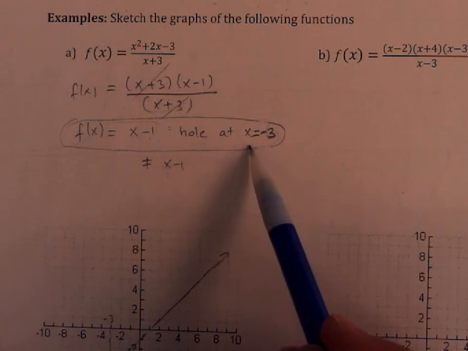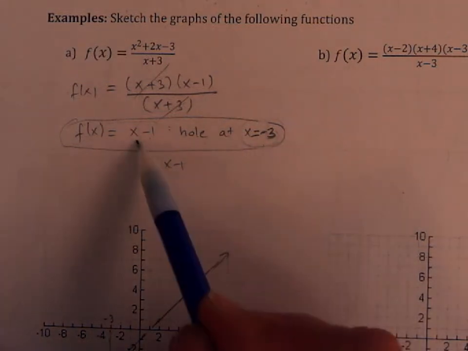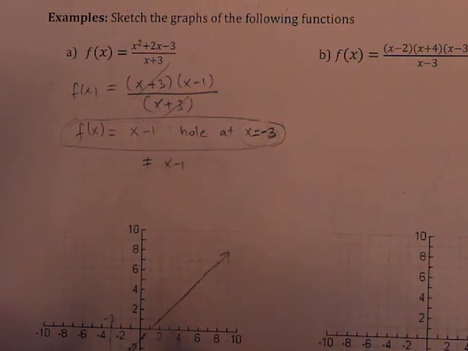Then to find the y-coordinate of that hole, the x-coordinate of the hole is -3. What is the y-coordinate? You take -3, sub in here. So -3 minus 1 gives you -4. So the coordinates of the hole are -3 and -4. So it's not going to be given to you, but that's how you can calculate it. Okay?